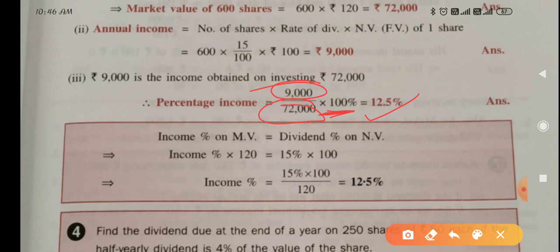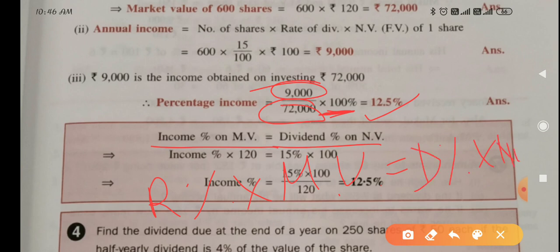Here in the block they are giving income on NV equals dividend percent on NV. Like this formula you can learn: return percent into MV equals dividend percent into NV. So this formula will come in the next exercise also. Return percent into MV, dividend percent into NV. Dividend percent multiplied by NV equals return percent multiplied by MV. So you have to keep it in mind.